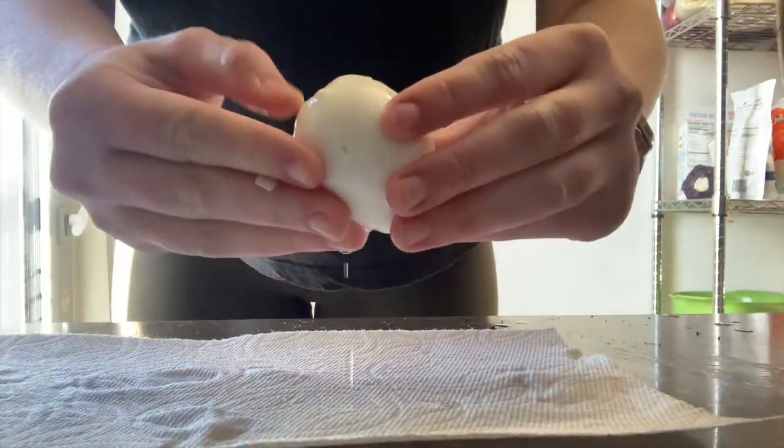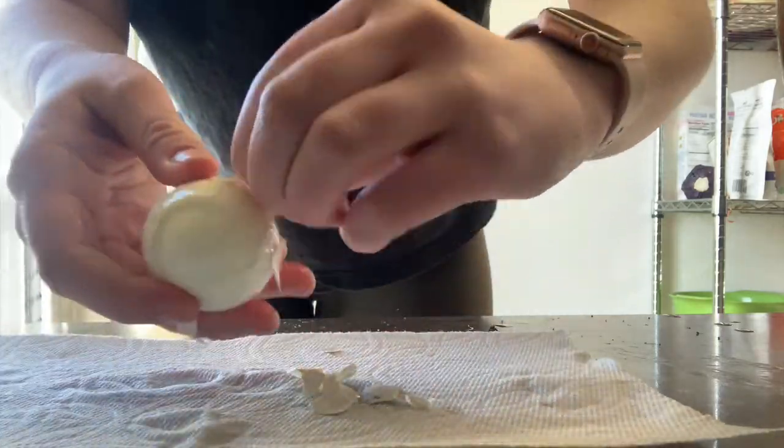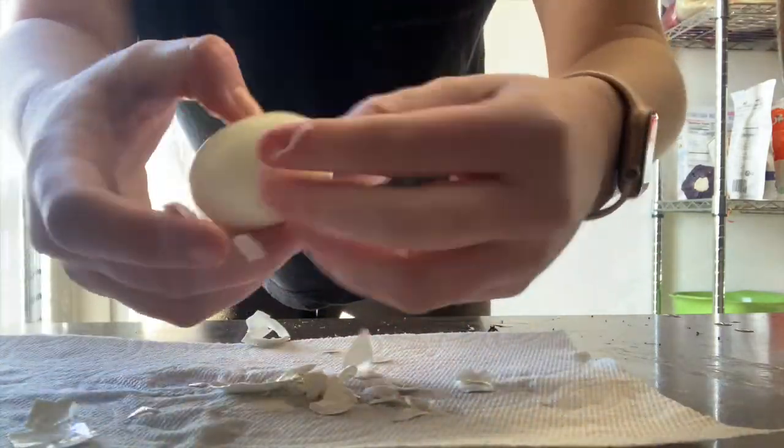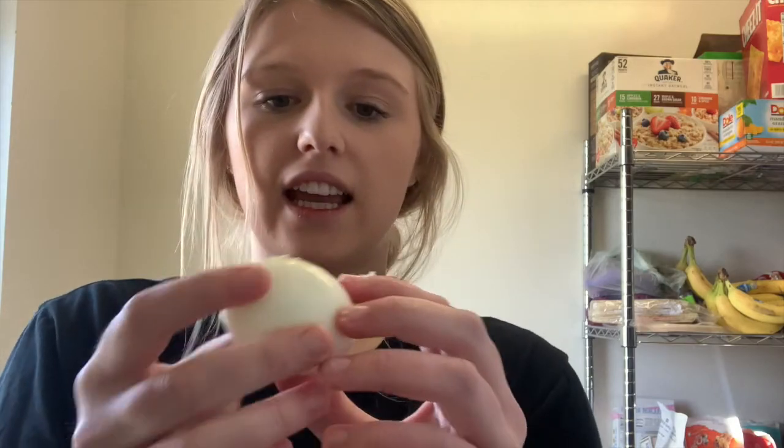To figure it out, we're going to have to crack the egg and peel off the shell. And this is the peeled egg. Honestly, it definitely looks less rubbery than when I put the egg in after the water's boiling. So I think putting it in before definitely made a difference. I think that's something I'll stick to in the future. Let's see how it tastes.